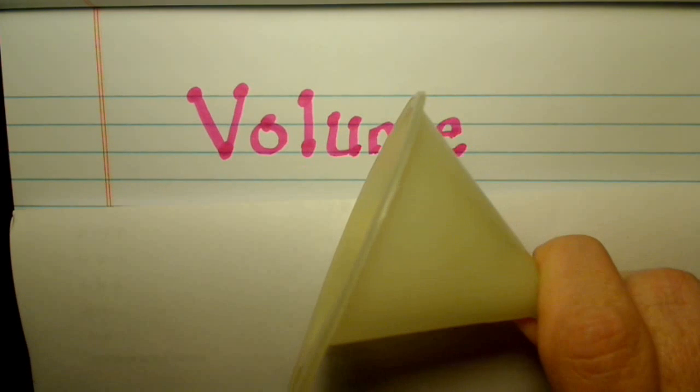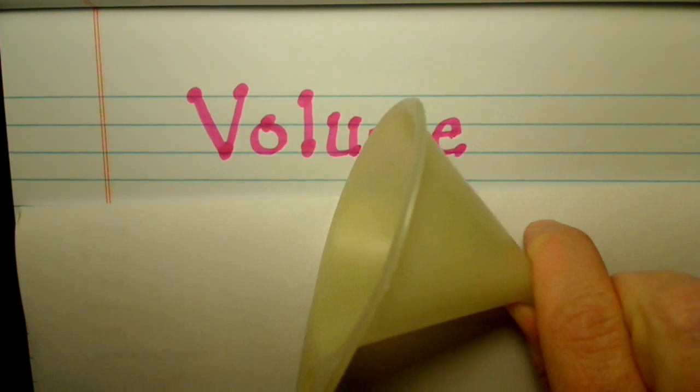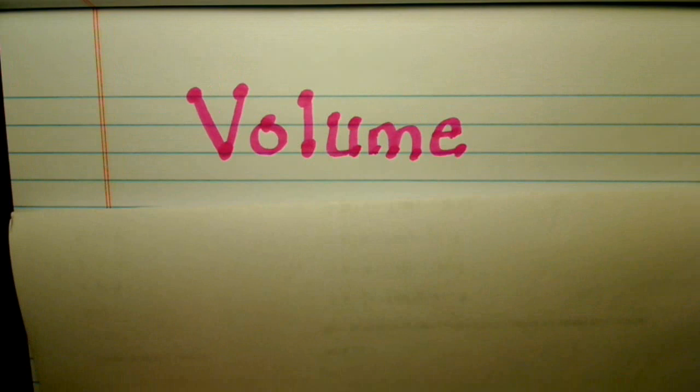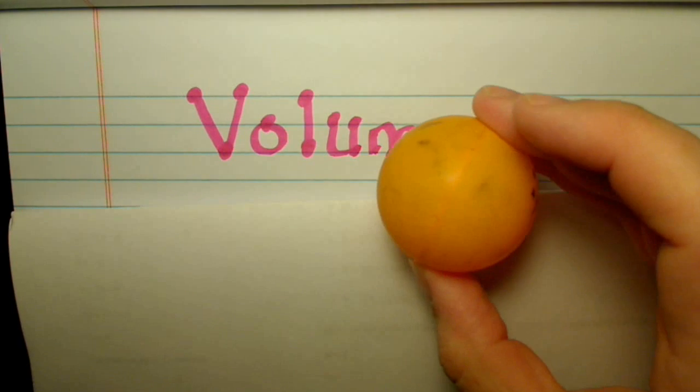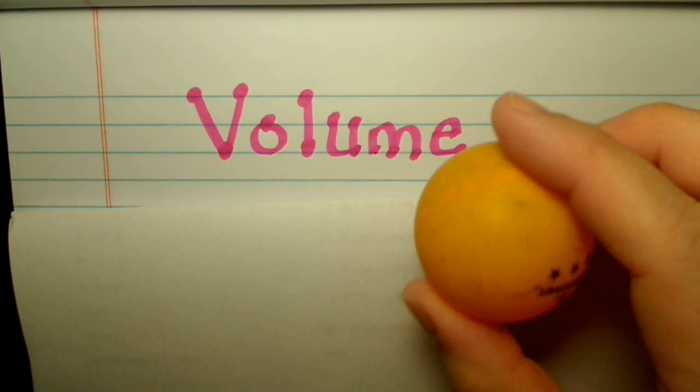And cones, kind of like this funnel here, this is kind of in the shape of a cone, and it also has a circular base to it. And then the third type of shape that we're going to be talking about is a sphere. And a sphere is like a ball, like a ping pong ball, baseball, something like that.